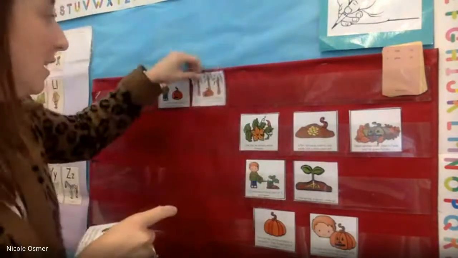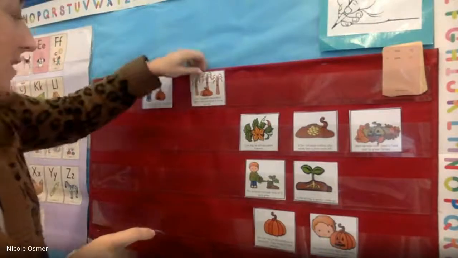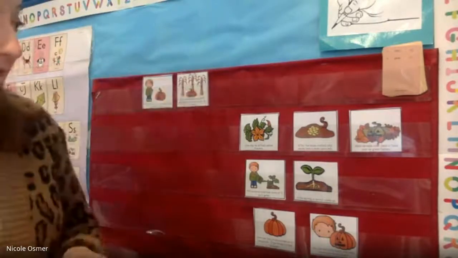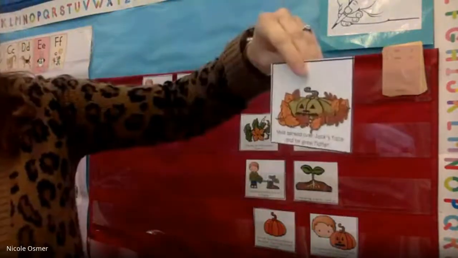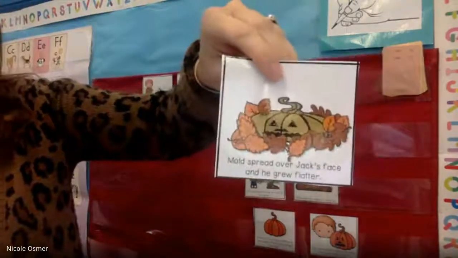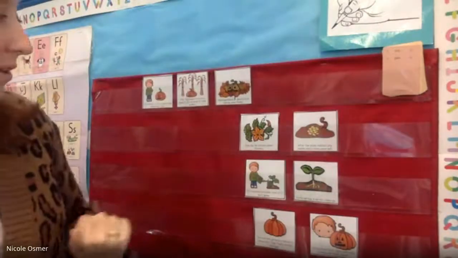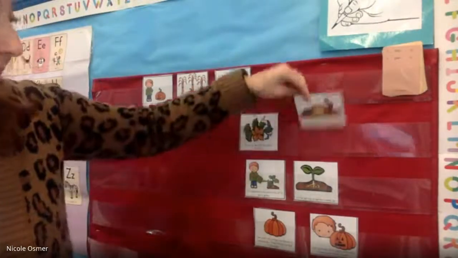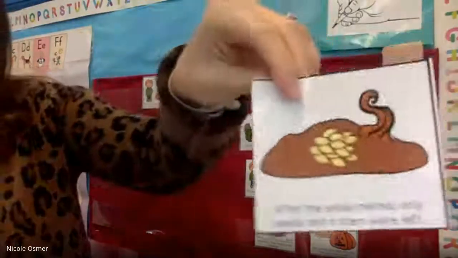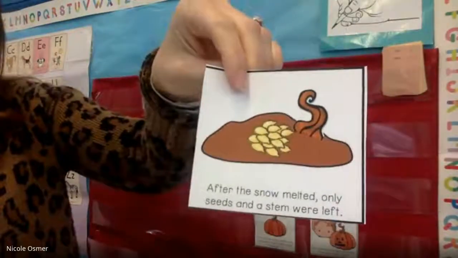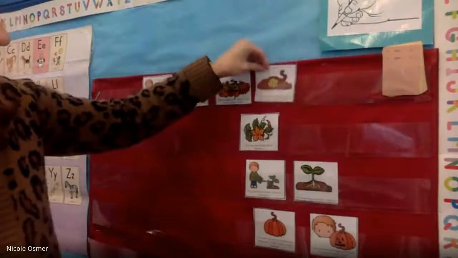His mom said, Tim, it's time for the pumpkin to get tossed away. So he put it in the garden, and mold spread across Jack's face, and he grew flatter and flatter, and he smushed into the ground. Now we're telling it in order. And after the snow melted, only the seeds and stem were left. Oh, the stem was left.